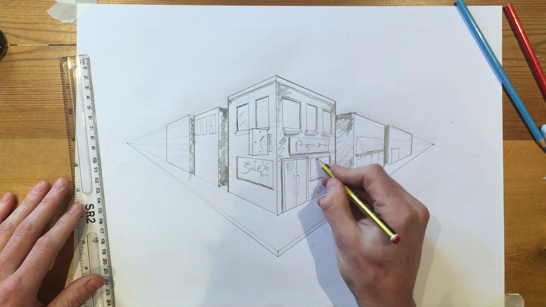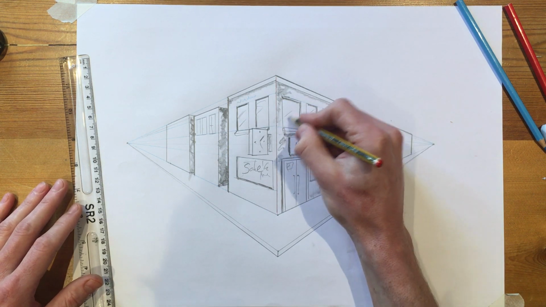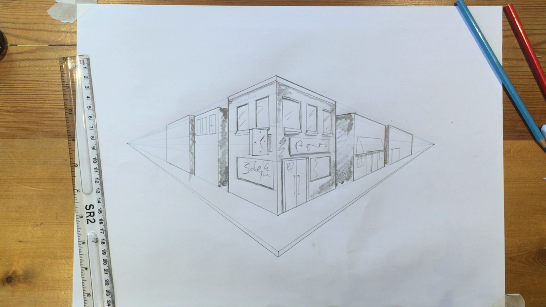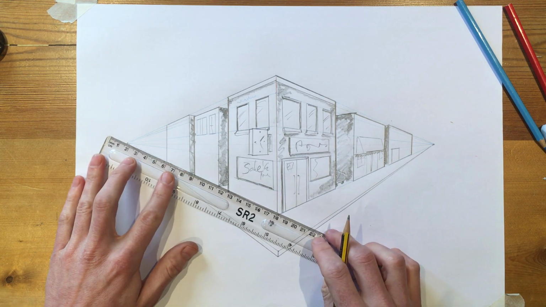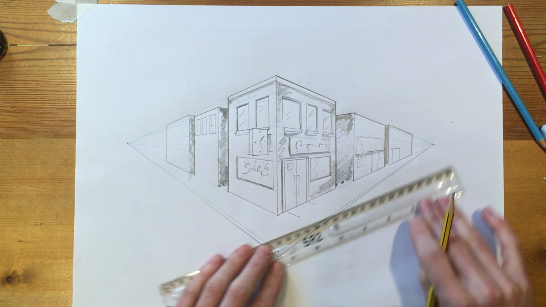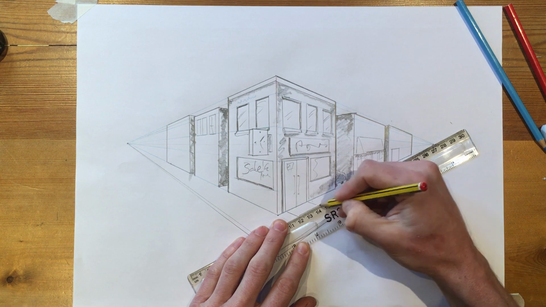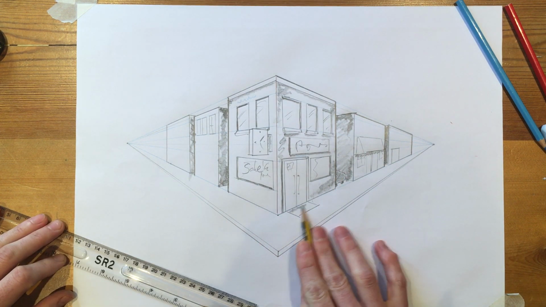As I said, for windows you can either put a squiggle or shine them, depending on how you feel. Either side, you may wish to put a little doormat. You see I'm still using the vanishing points, really important. Okay.